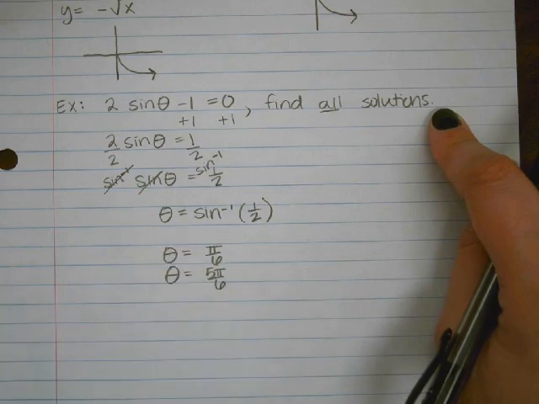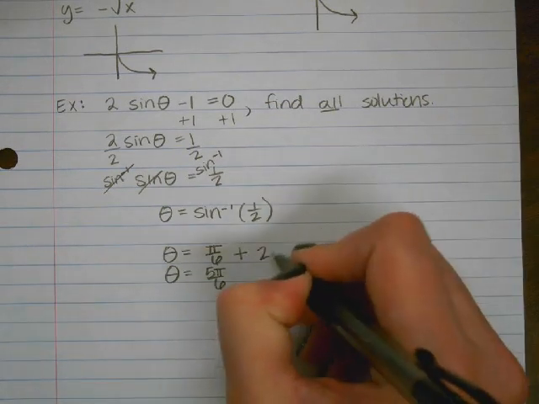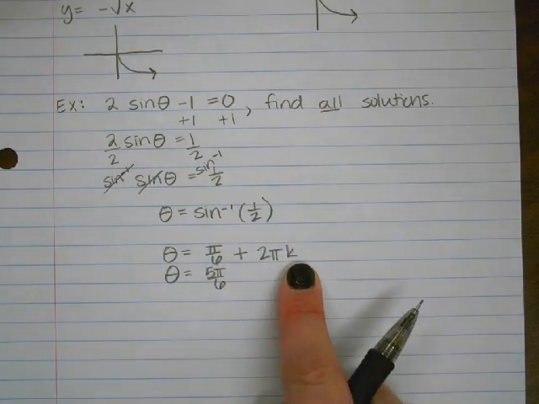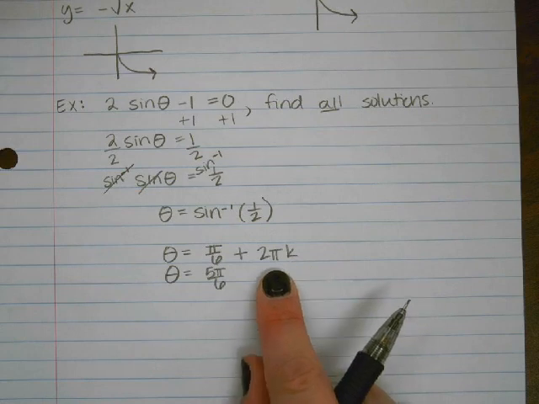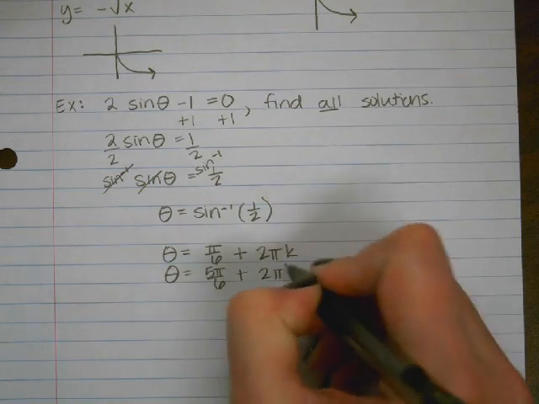But we have to keep in mind that we have all those coterminal angles, that I can add a full circle and add a full circle and subtract a full circle and add a full circle and get another angle that's in the exact same spot, but is written bigger or smaller. So now I have to write plus 2 pi k. What this means is that k is a multiple of 2 pi, so I can add or subtract 2 pi as many times as I want to find other solutions. And so plus 2 pi k for this one as well.